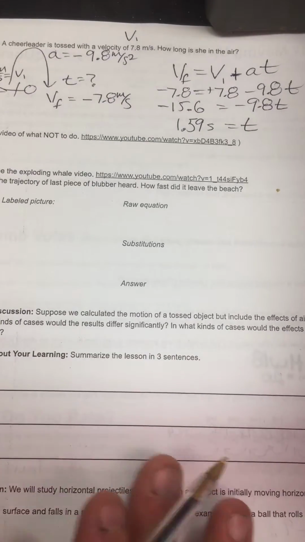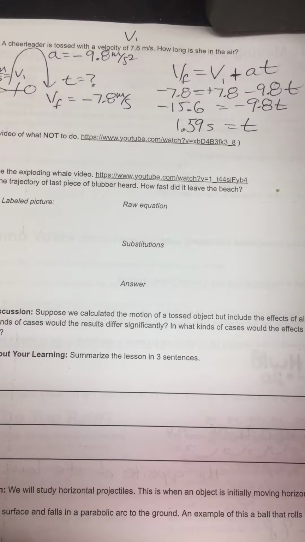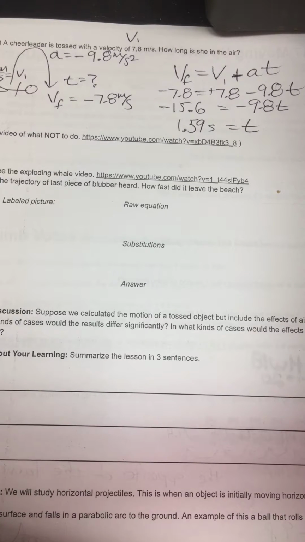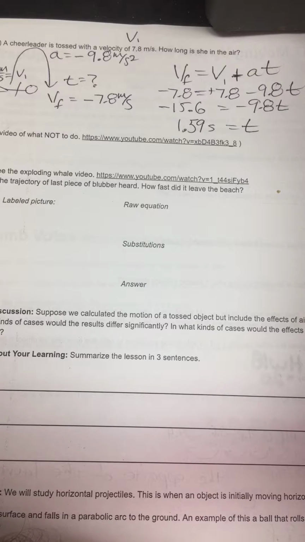Number 11, see an exploding whale video. Again, there's the link if you want to watch it. Time the trajectory of the last piece of the blubber herd. Okay, what happened was that a whale got washed up on shore. It was dead before it got washed up. And people at first were amused by being able to go up and touch it and all that. But after a few days, it got to really, really stink. And so they got a city highway department to try to clean it up. And they couldn't haul it away, and nobody was willing to take the time to chop up a stinking whale.